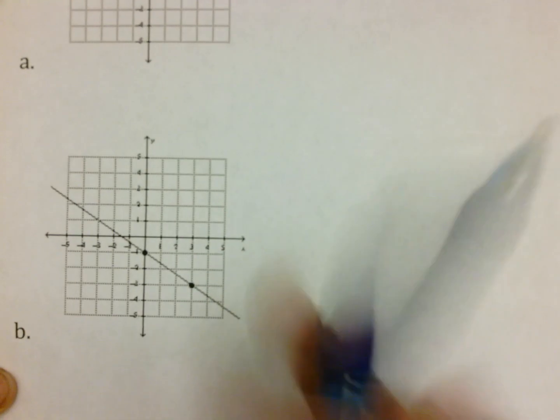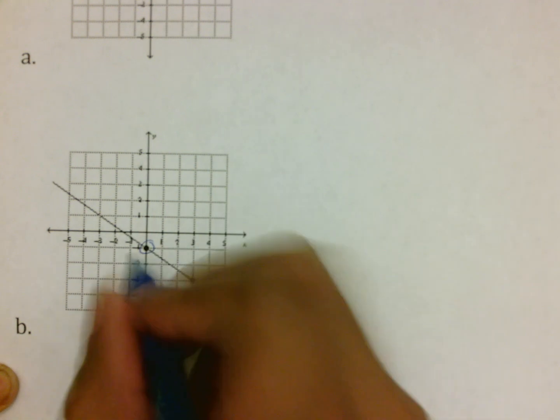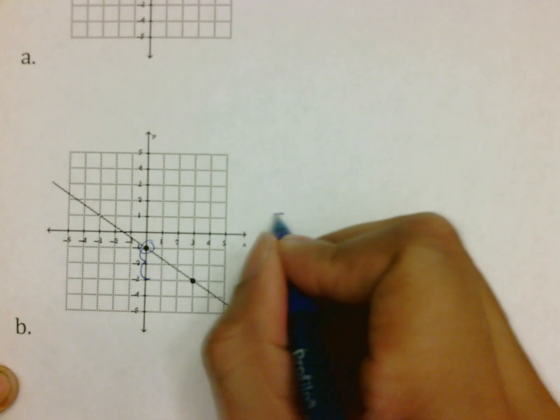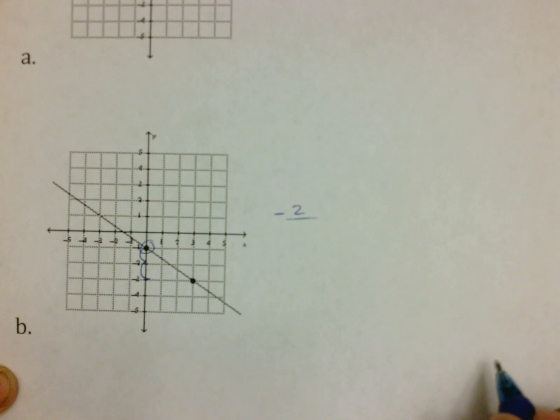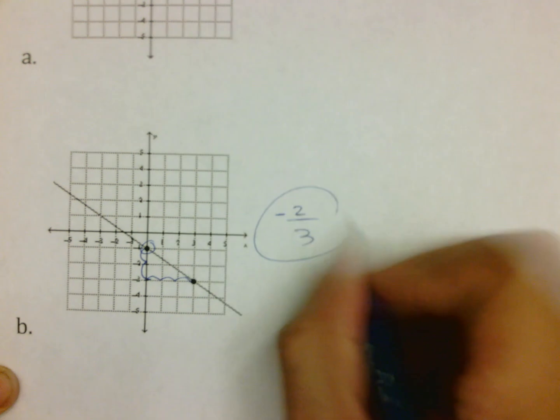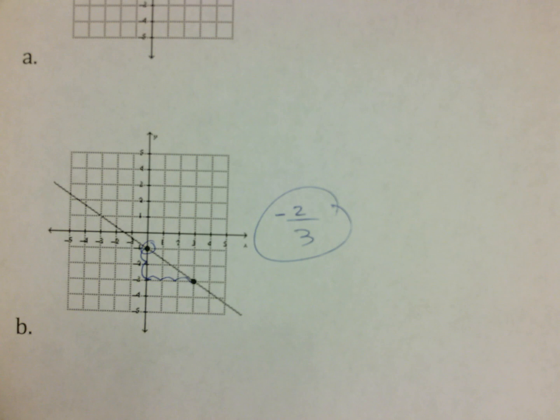Second graph. They want the rate of change. Again, we want to start from the leftmost point. This is not a confusing problem, so what we're going to do here is go down 2. Just don't forget that going down 2 means that is a negative 2, and my run is 1, 2, 3, which means that my rate of change is negative 2/3.